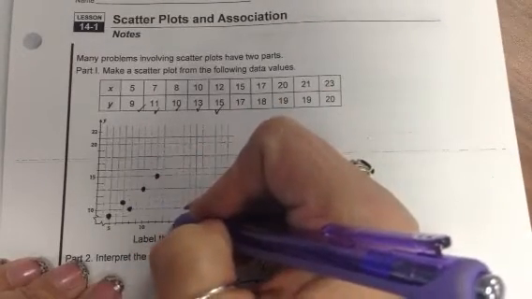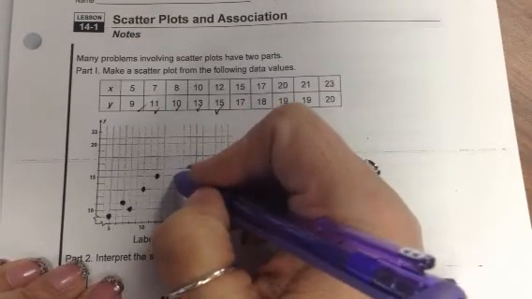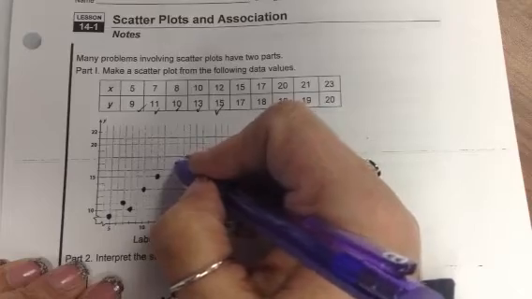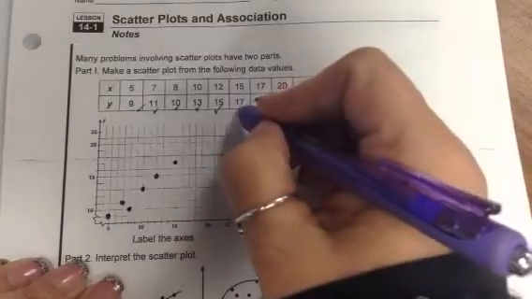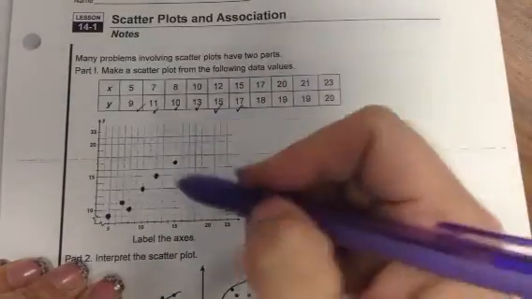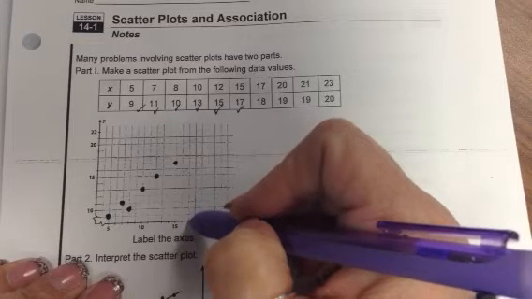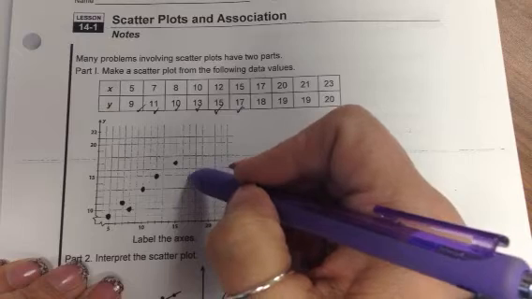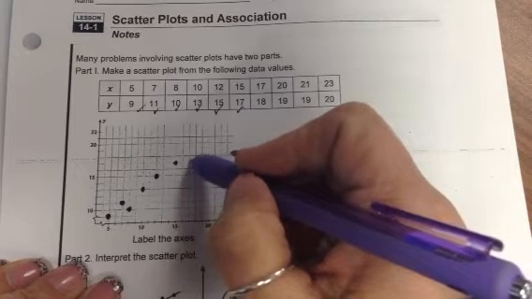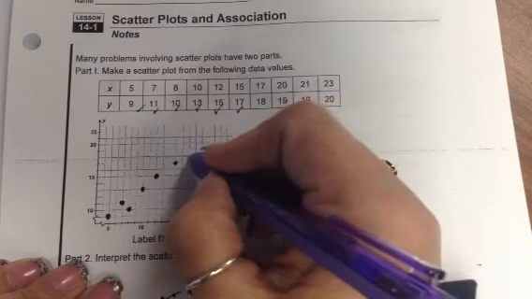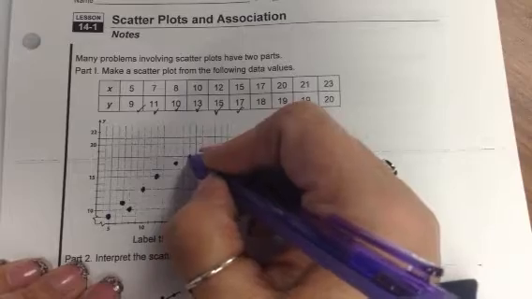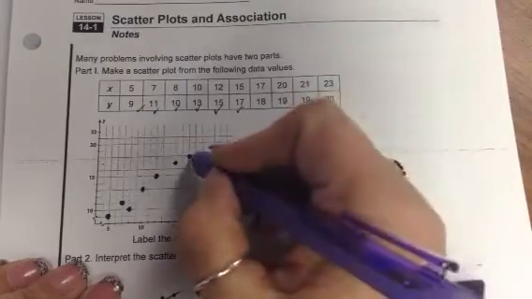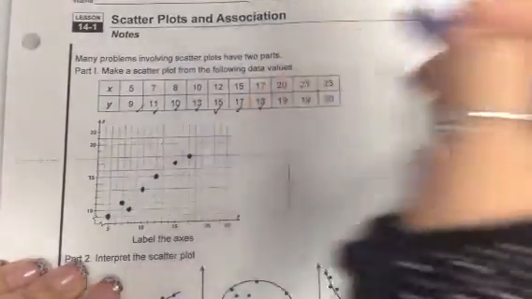Here we're going to go 15, and we're going to go up to 17. So 15, 16, 17. We're going to put a point here. We did that one. Now we're going to say 17, and we are going to go up to 18. So let's go up here to 15, 16, 17, 18. I hope this is 18. I hope that's right. I'm having a hard time seeing, so we'll see how that works.